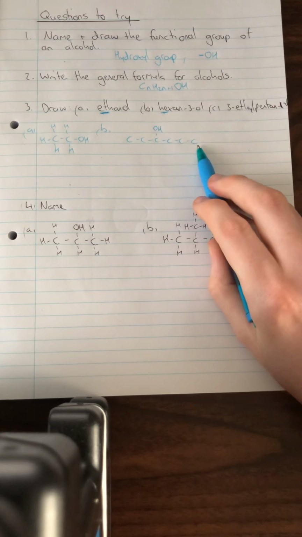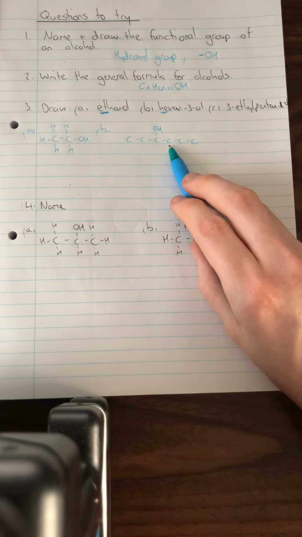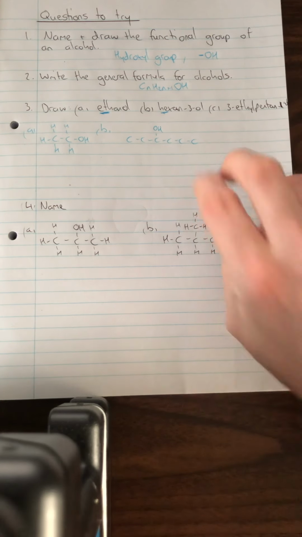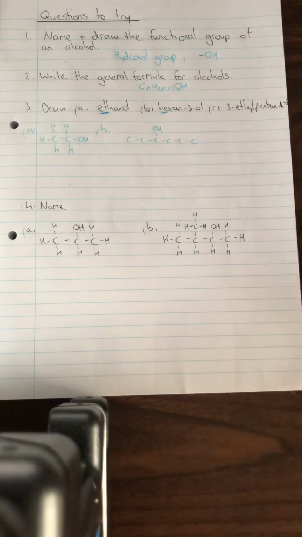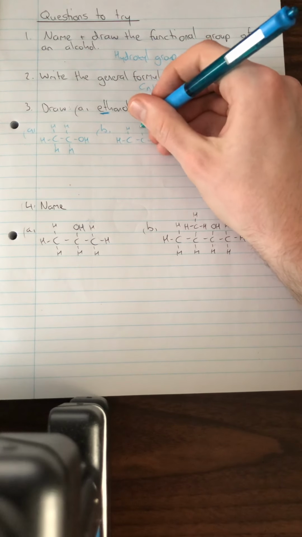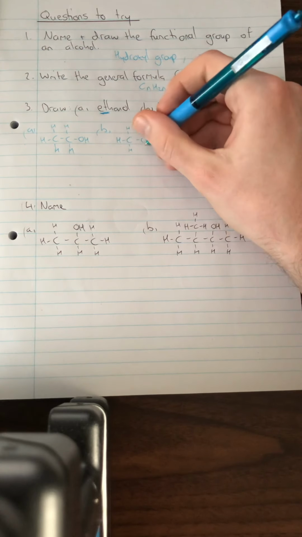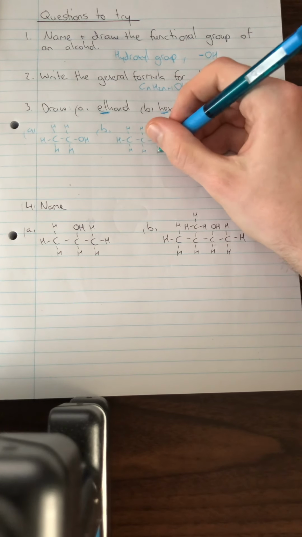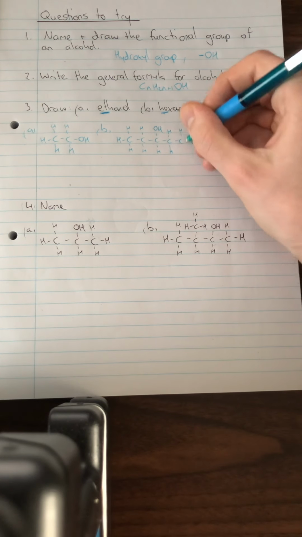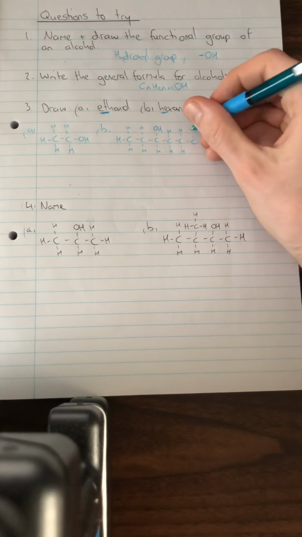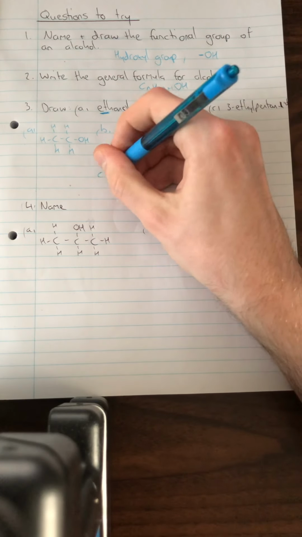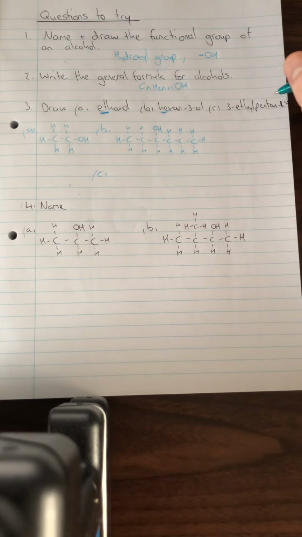Now, if you started on that side, 1, 2, 3, and drew the OH on that carbon, that would still be right because it would just be the same molecule but flipped over. Okay? Like so.